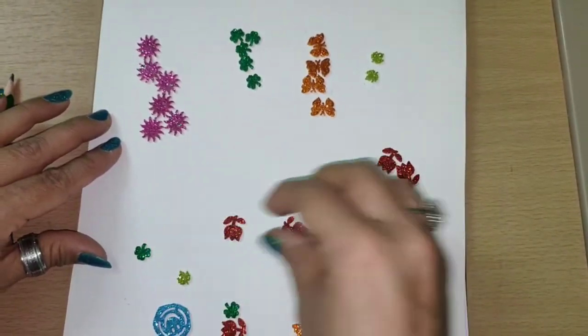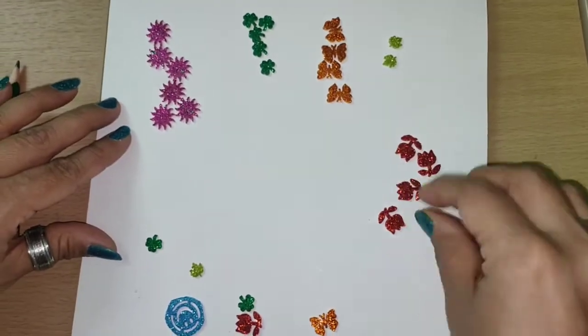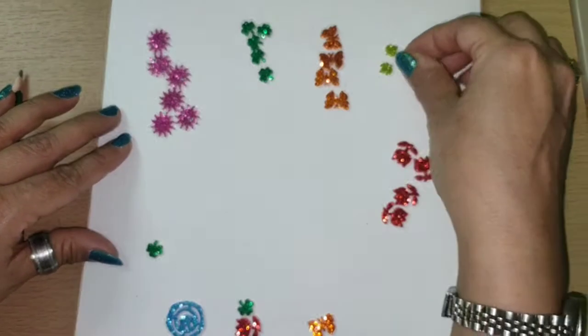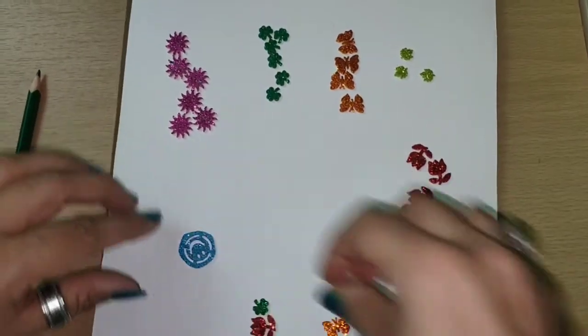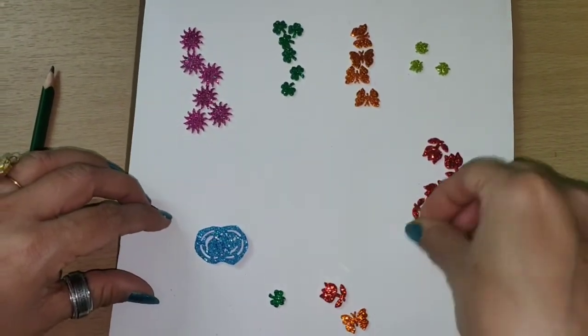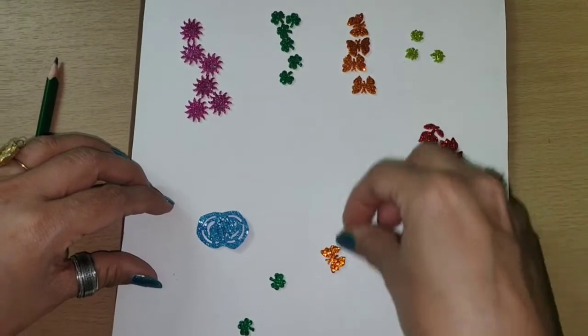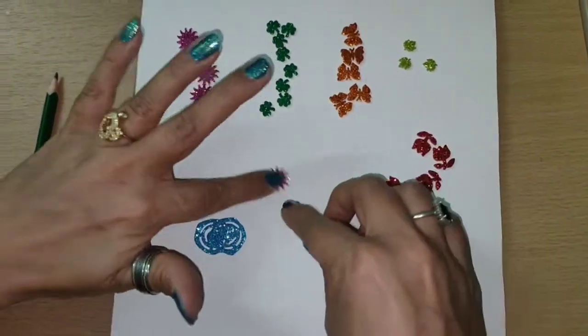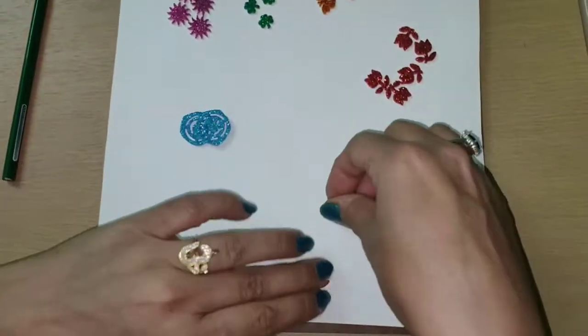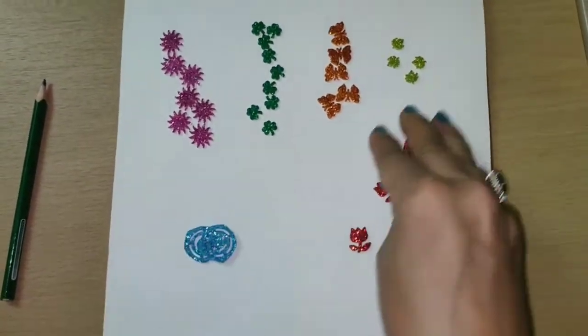You can also make your own different shapes at home and you can do the same activity. Smileys, we'll keep it here. The red flowers will go here with the others.